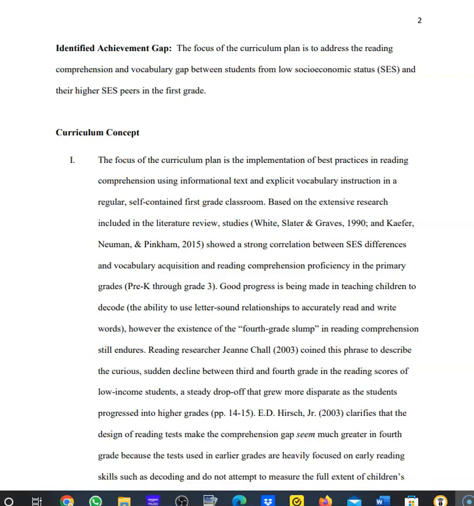All right? Let's begin. The first thing you'll want to do is just put your achievement gap statement. Nothing else is needed here. As you can see, this student has said, the focus of the curriculum plan is to address the reading comprehension and vocabulary gap between students from low socioeconomic status and their higher SES peers in the first grade. She has all of the elements there. She has the comparison of the low and high. She has also given us a grade, and she's even been specific about the course subject. So one sentence is all that is needed.